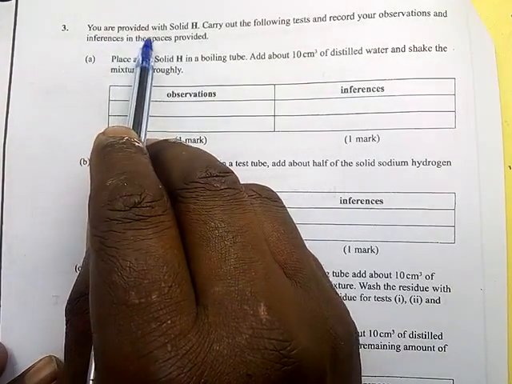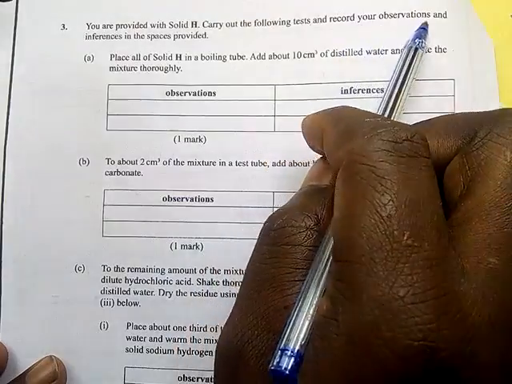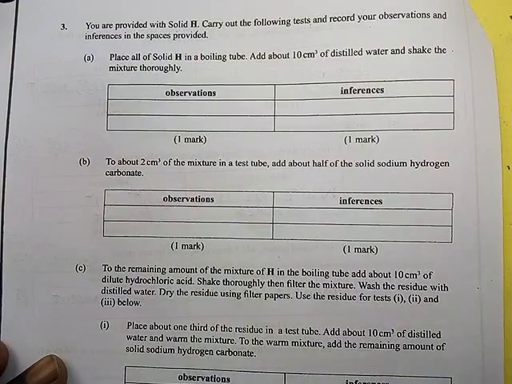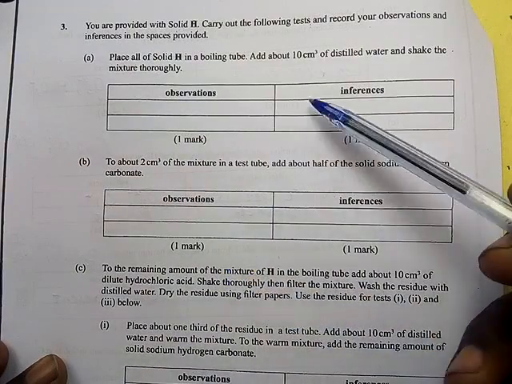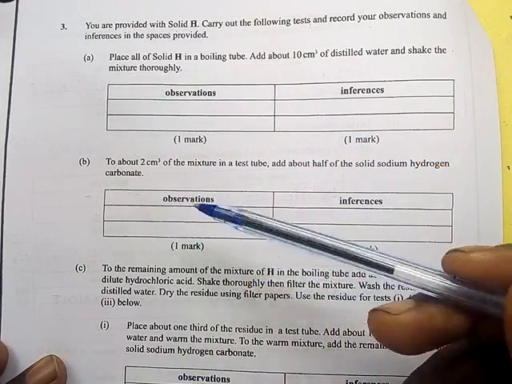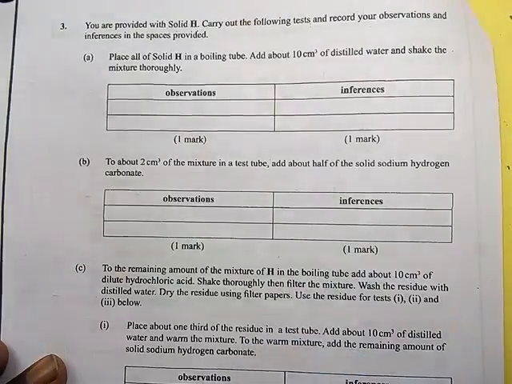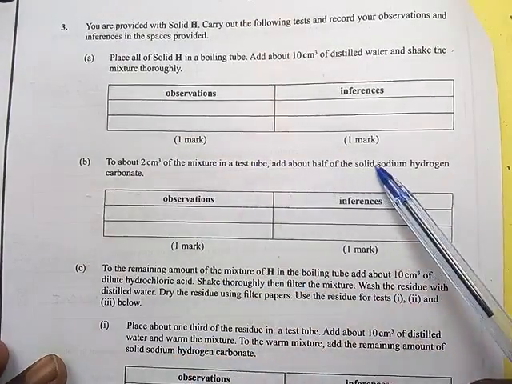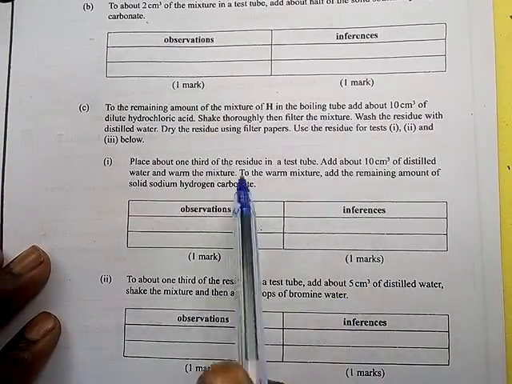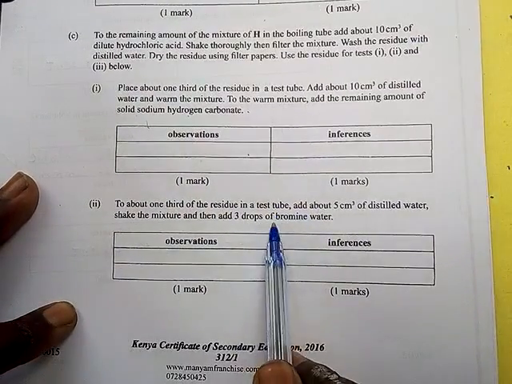Number 3, you are provided with solid H. Carry out the following tests and record your observations and inferences in the spaces provided. Like I've also advised, you need to know whether this solid is an organic compound or an inorganic compound. How do you know that? You first have to read through the reagents that are used. The first reagent here is sodium hydrogen carbonate. If you move down, we find sodium hydrogen carbonate repeated, and then we have bromine water.